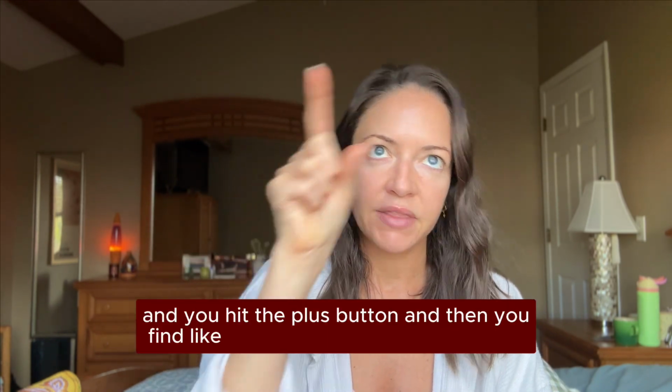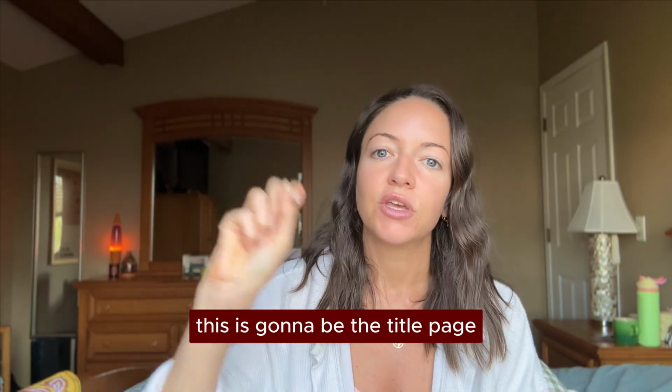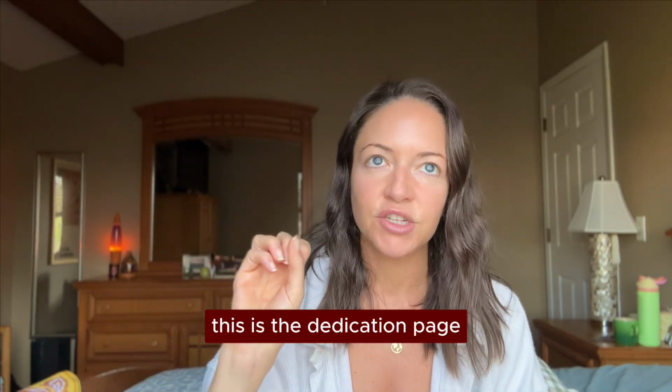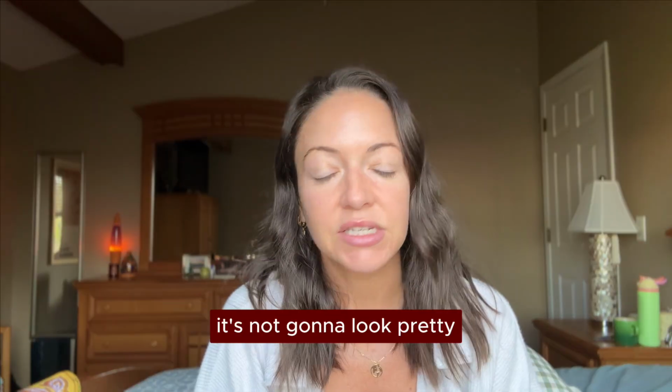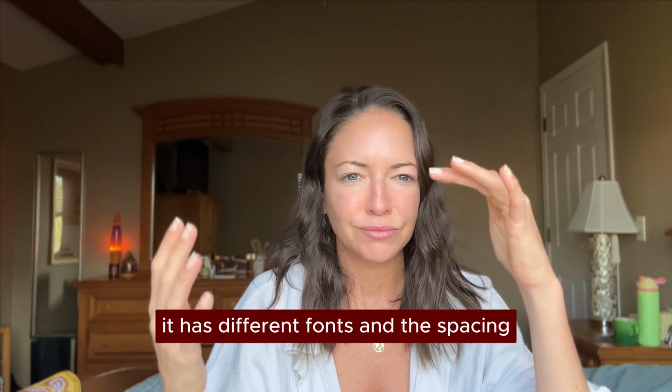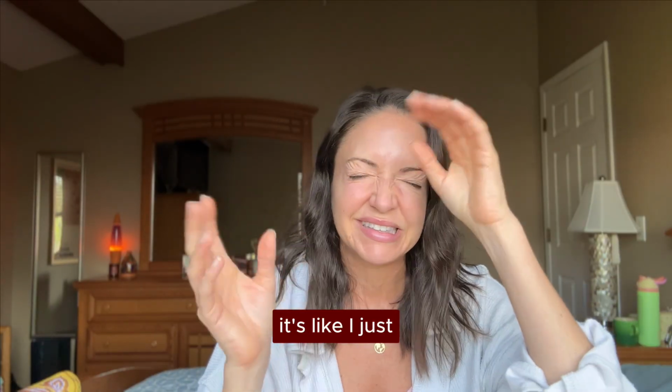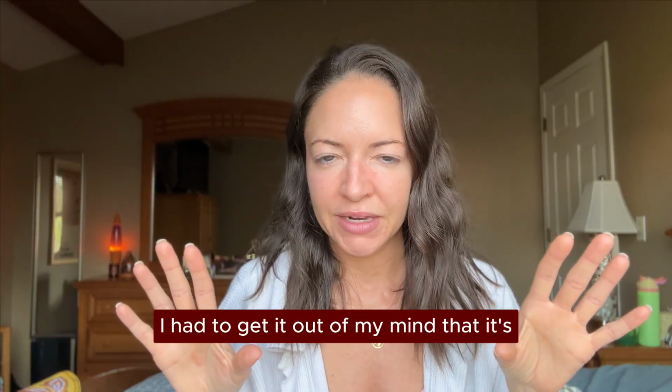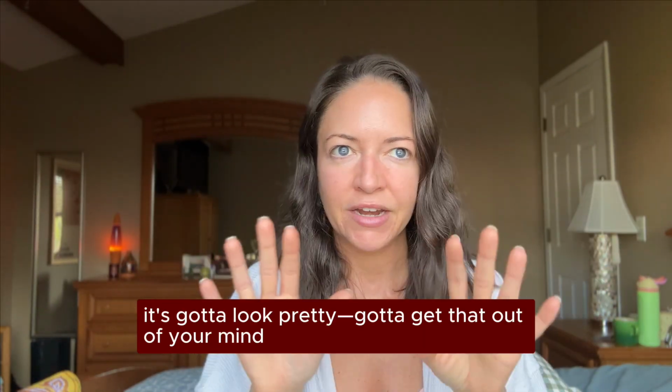You hit the plus button and then you find, this is going to be the title page. This is the copyright page. This is the dedication page. This is a new chapter page. It's not going to look pretty. So I had to get over that. I hated the way the title page looked. It has different fonts and the spacing is off. I had to get it out of my mind that it's got to look pretty.